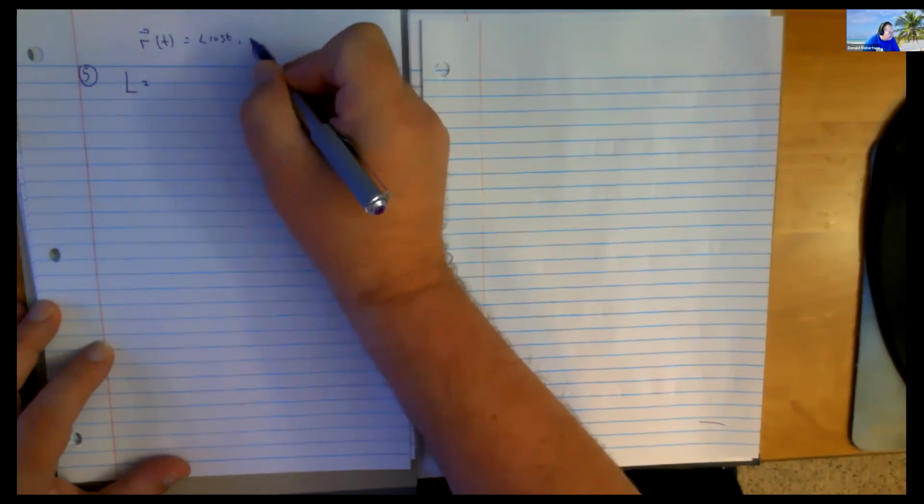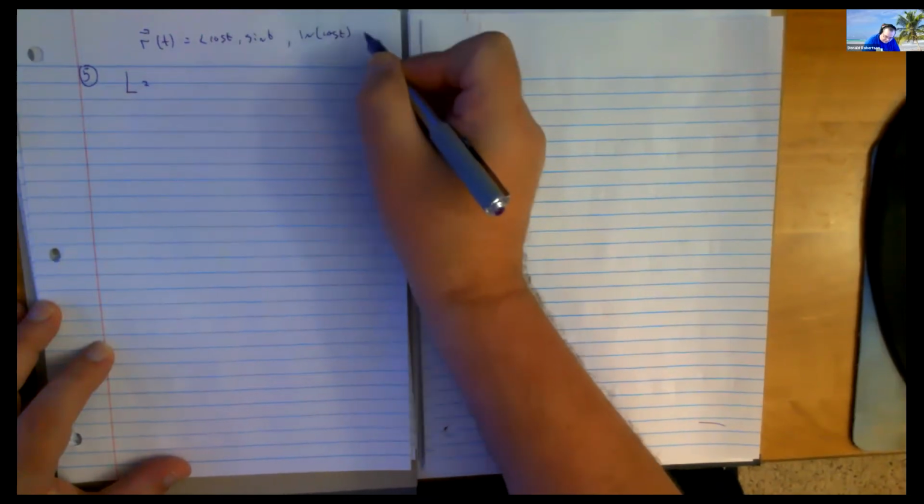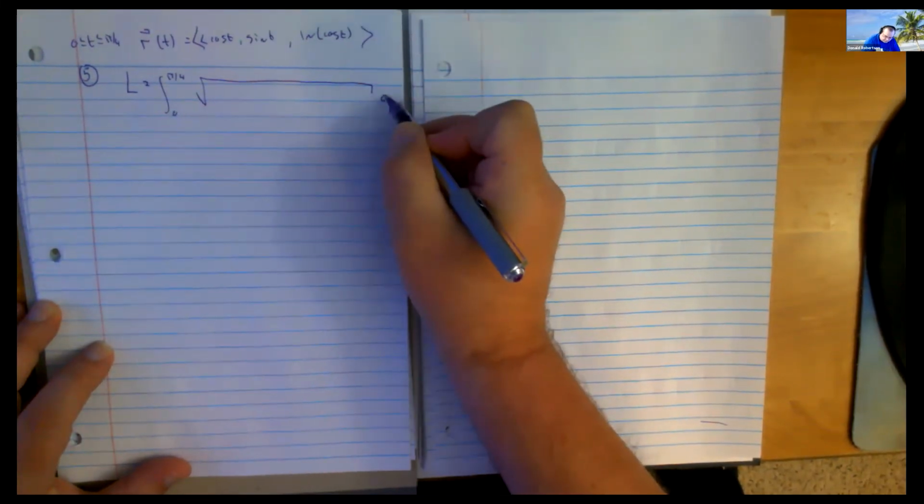Okay, this is probably not it, but it's the closest one I can think of. We're being asked to do a space curve that's cosine t, sine t, and followed by the natural log of the cosine of t. So I'm picking this one. Oh, a little bit different. 0 to pi upon 4. So it's going to be the integral from 0 to pi upon 4. Okay, let's see what we get.